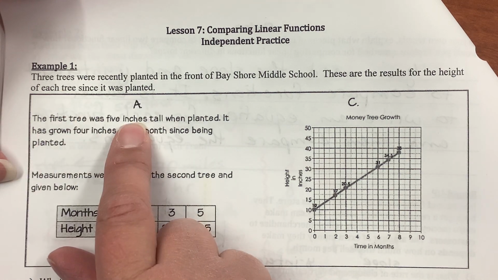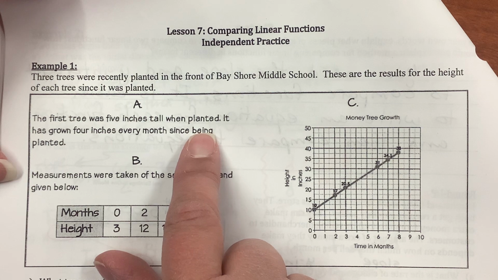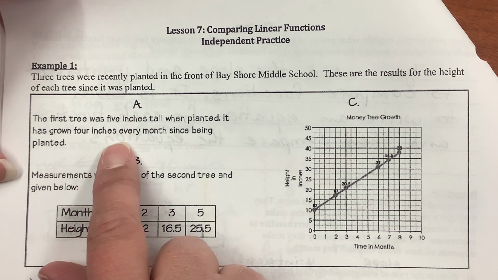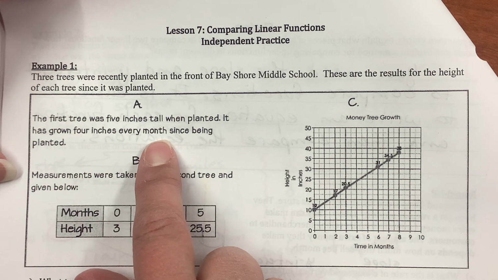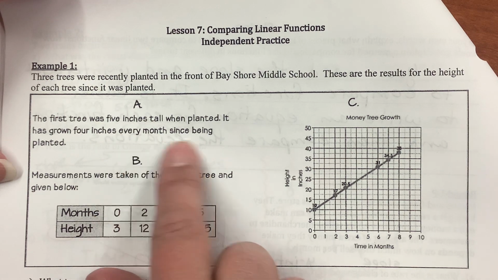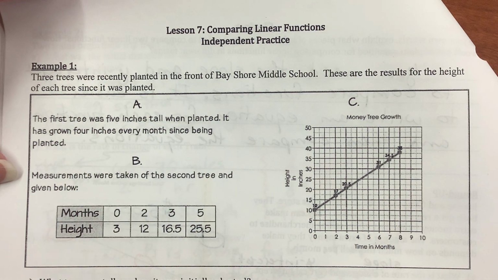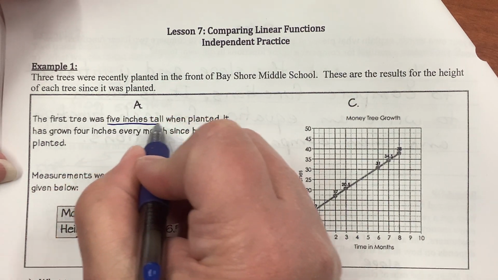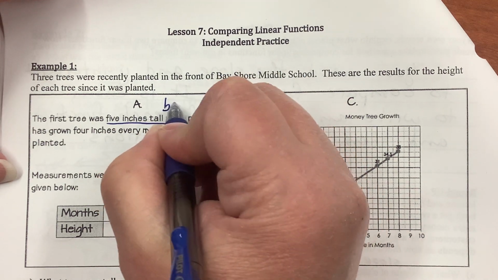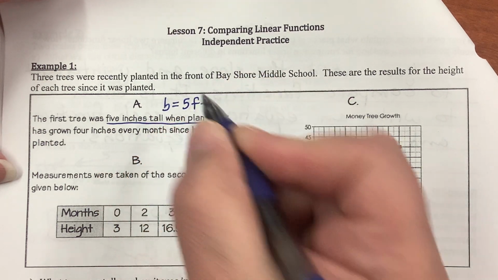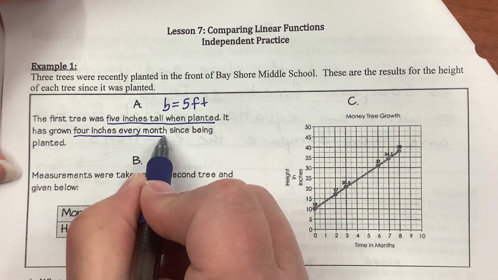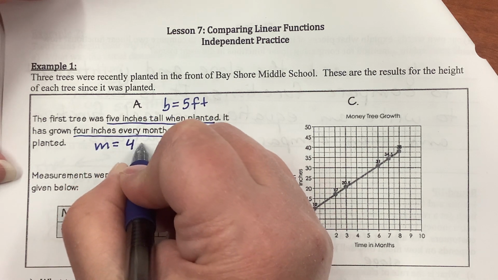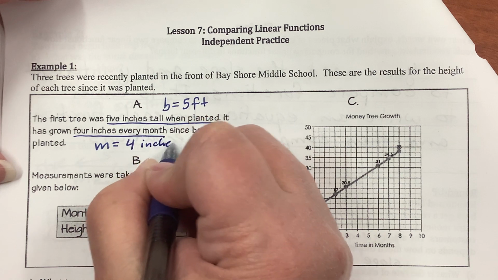Okay, so here's tree A. The first tree was 5 feet tall when it was planted. Ha, that sounds like a B to me. It has grown 4 inches every month. There's your slope, inches every month since being planted. So now I know the initial height was 5 feet when it was planted. B equals 5 feet. And it has grown 4 inches every month. M equals 4 inches per month.